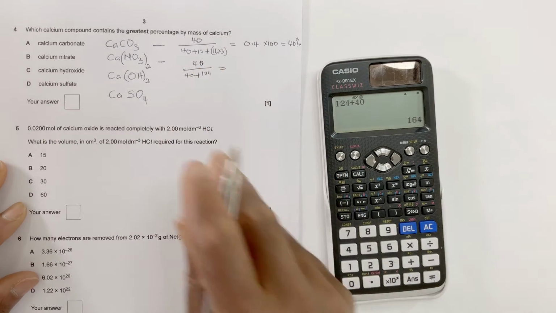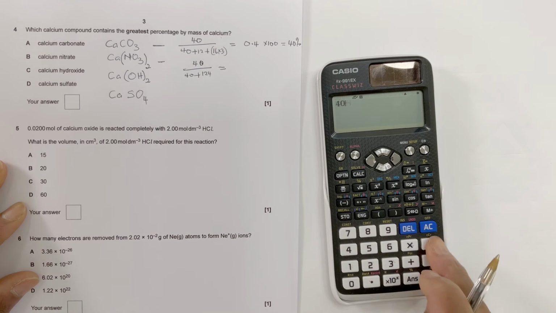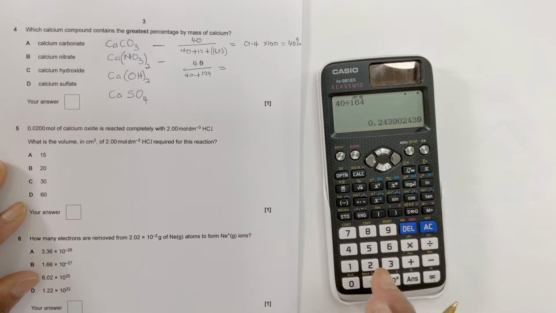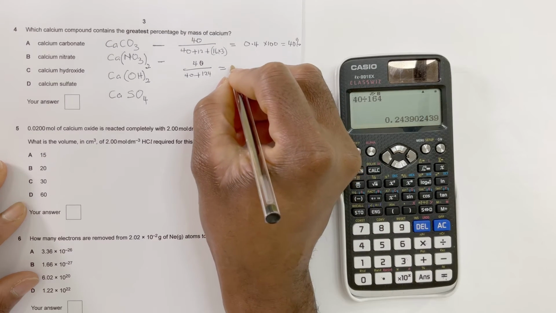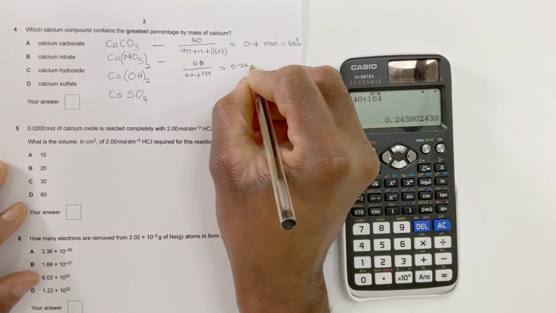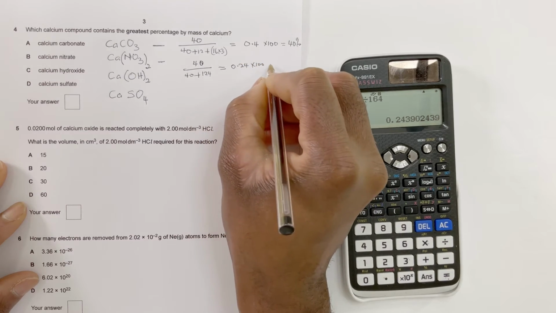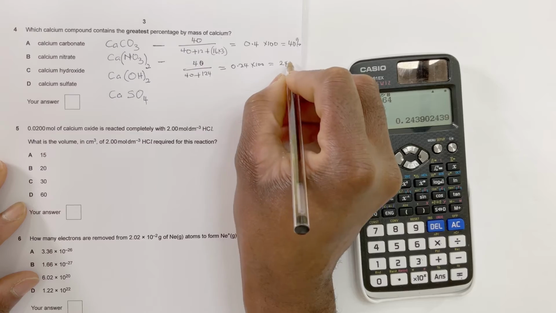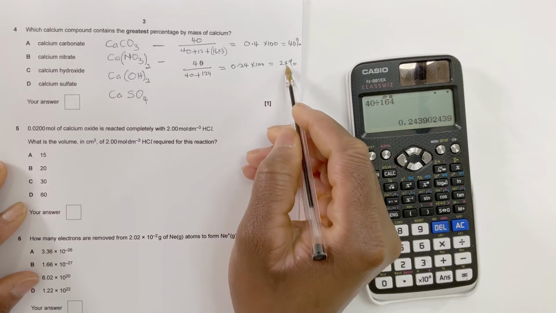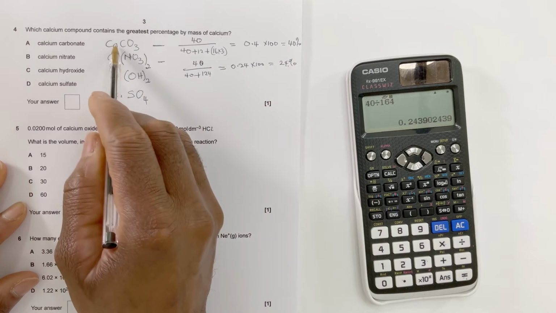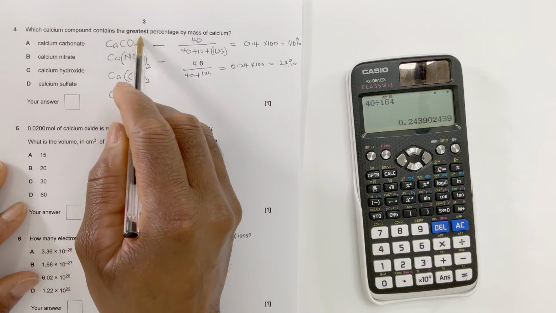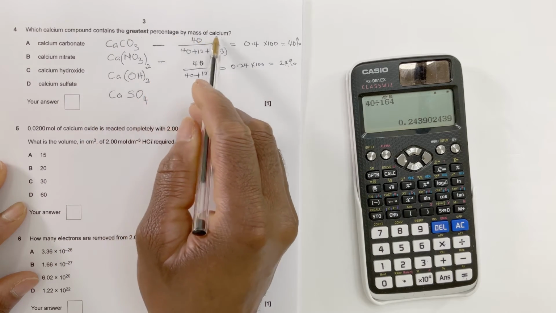If you do 40 divided by 164, in standard decimal, you get 0.24. And if you times it by 100 to get a percentage, that'll be 24%. So there's 24% of calcium here. There is 40% of calcium here. We're looking for the greatest percentage by mass of calcium.